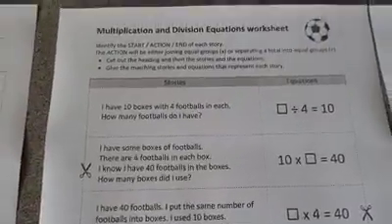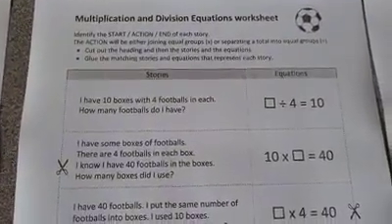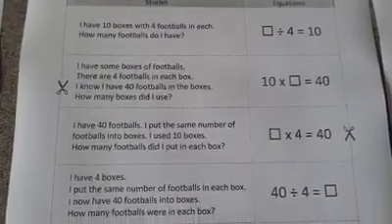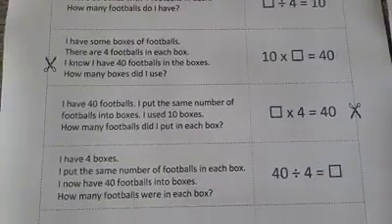This one's multiplication and division. So this is just looking at representing the word problem as an equation. It's designed to be cut and paste. So these don't match up as they are at the moment.